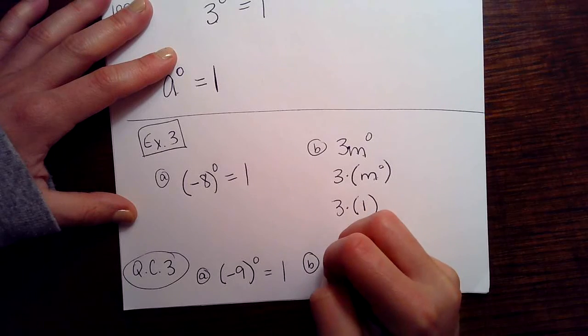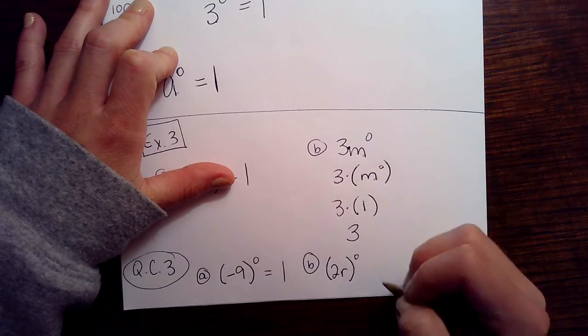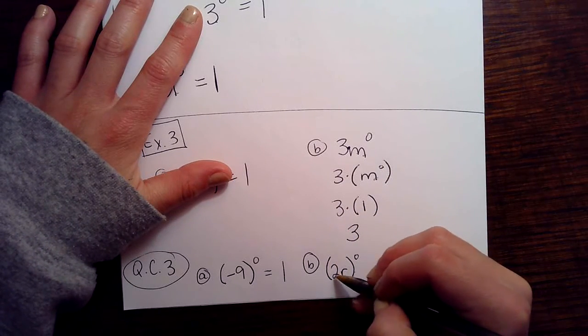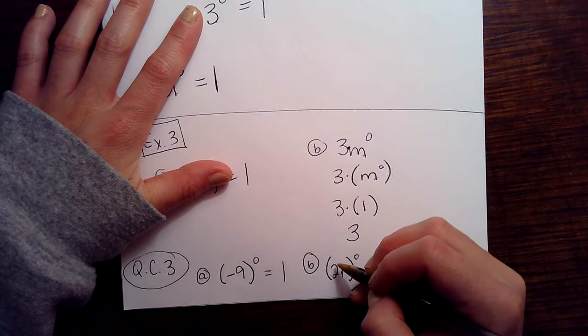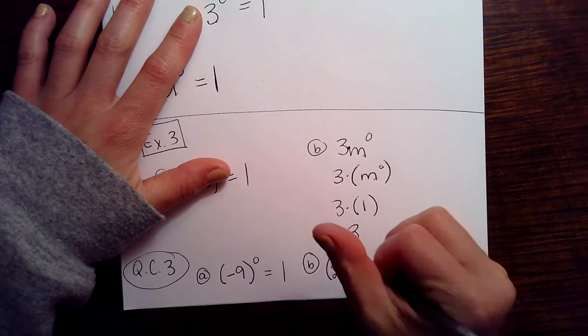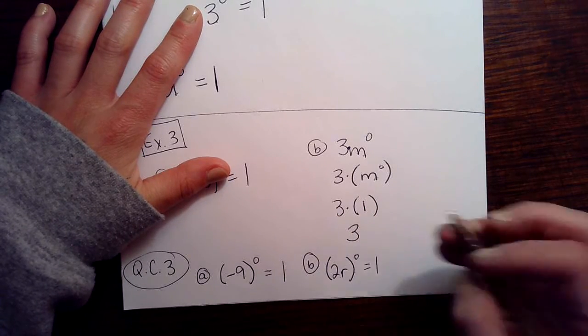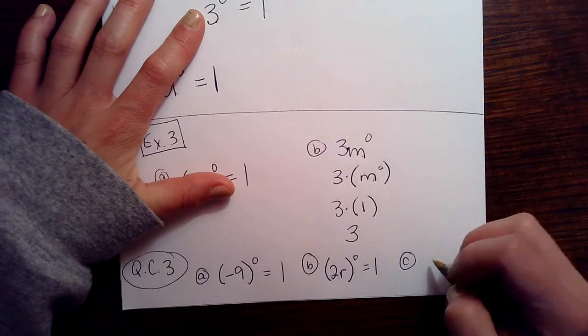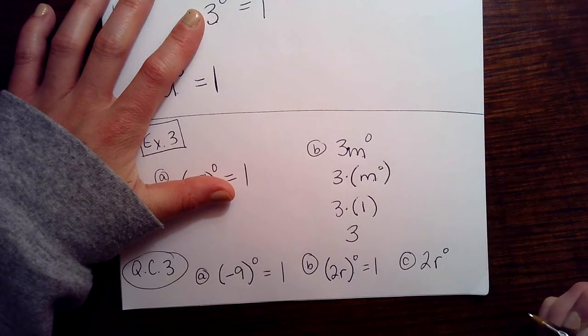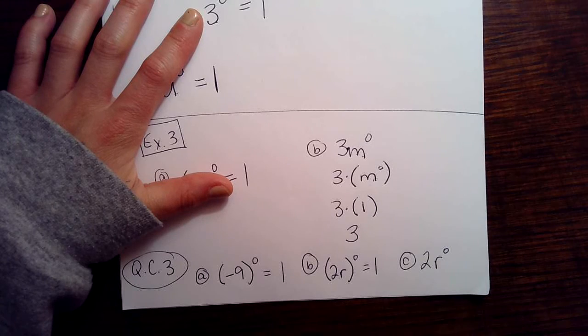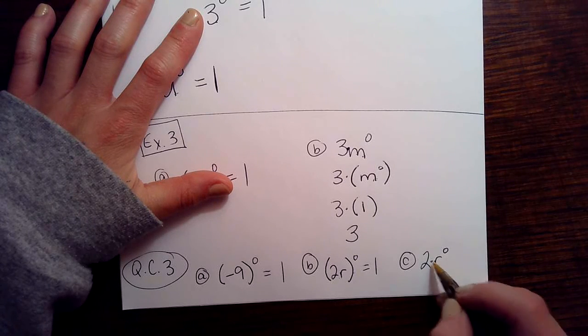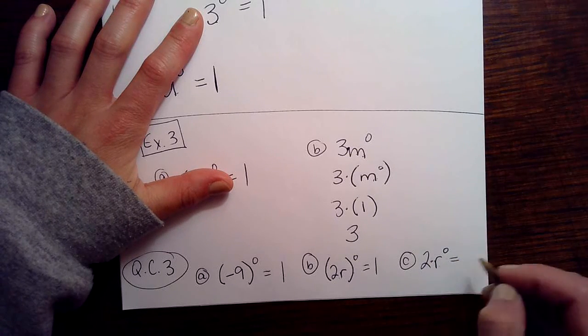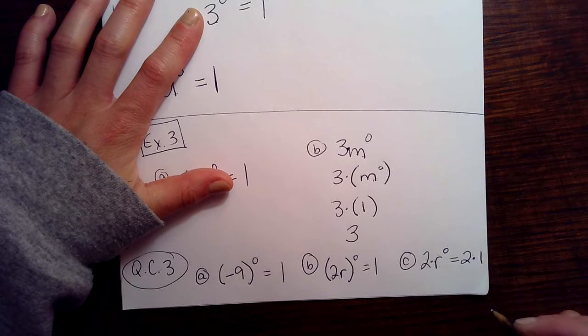Part B, 2r to the 0 power. Like I said, we'll talk more about the product, but if I know this is all to the 0 power, well, then it's equal to 1. And part C, now I have 2 times r to the 0 power. R to the 0 power is 1, but it's multiplied by 2. So this equals 2 times 1, or 2.